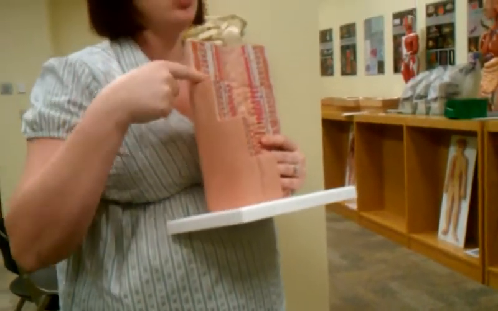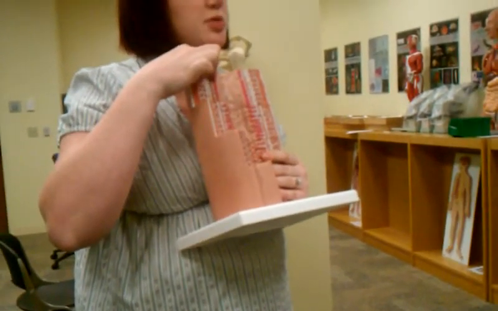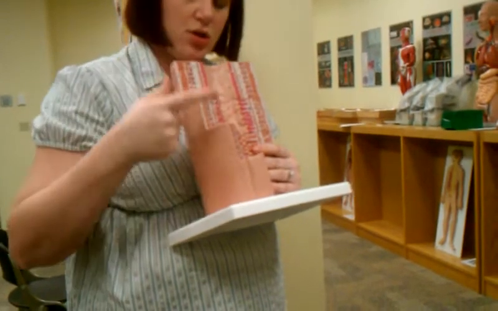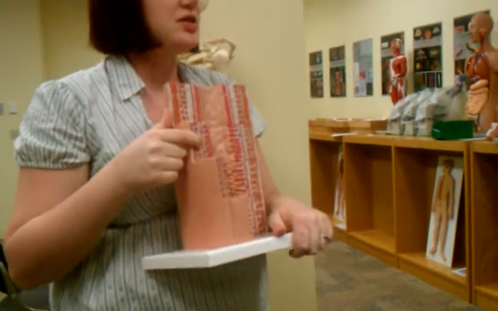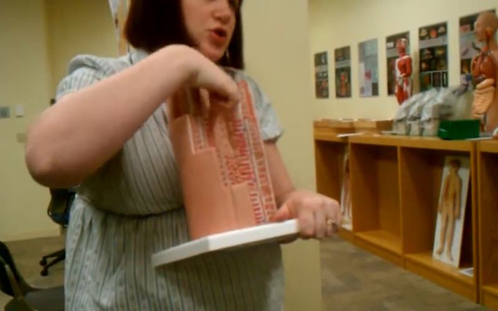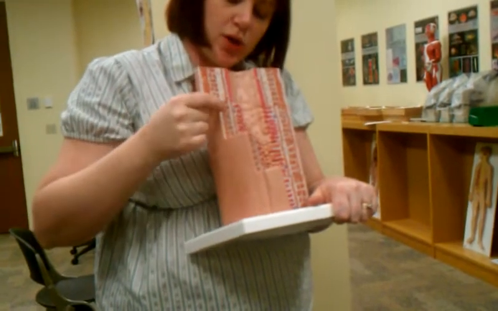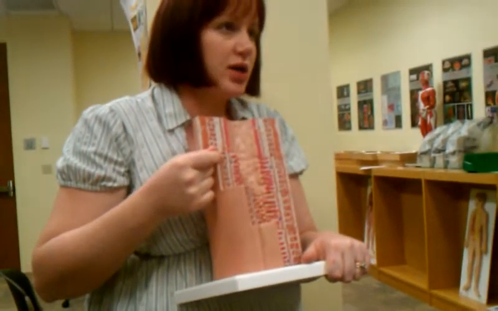This section is showing you what it looks like in the esophagus. Lots of stratified squamous epithelium right here in the mucosa. This section is showing you what it looks like in the stomach. You can see that mucosa goes down into gastric pits, and if you look at the lumen, that's what it looks like. So this section is what your stomach looks like.